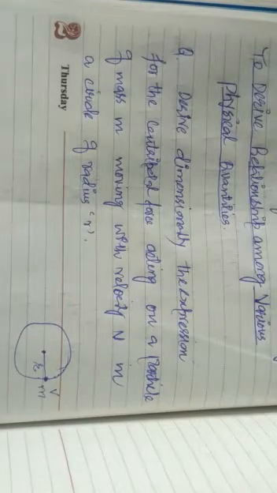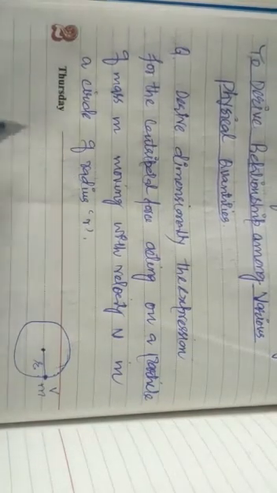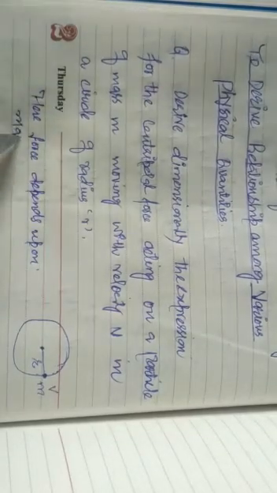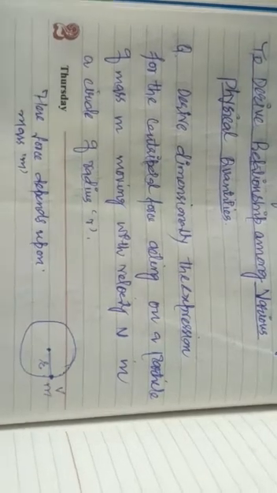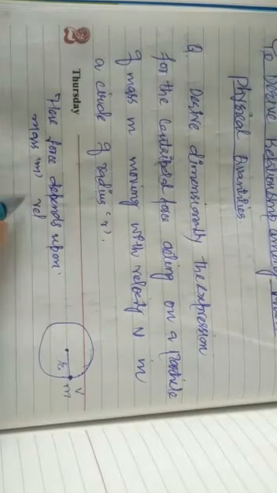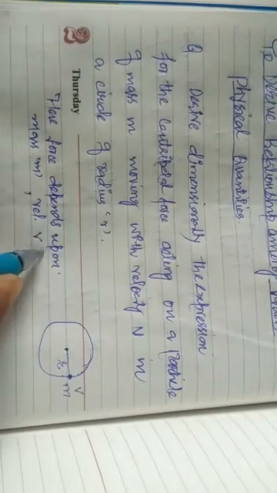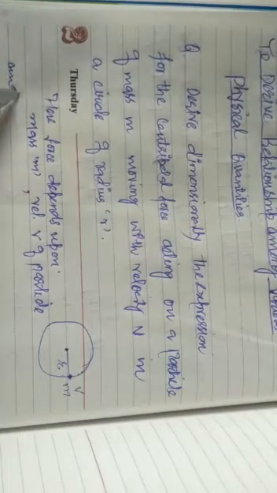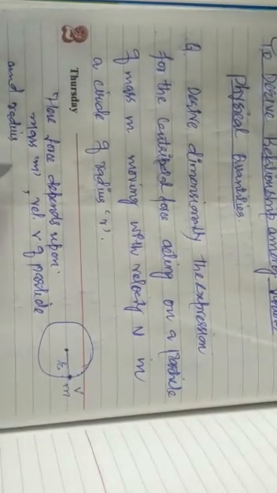In order to solve this question, this will make you understand how there is a relation. Here I will say force depends upon mass m, upon velocity v of the particle, and radius r of the circle in which the body is moving. So we have to derive a relationship between them. I will solve it like this.